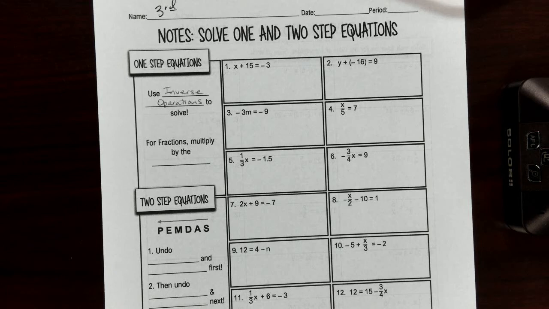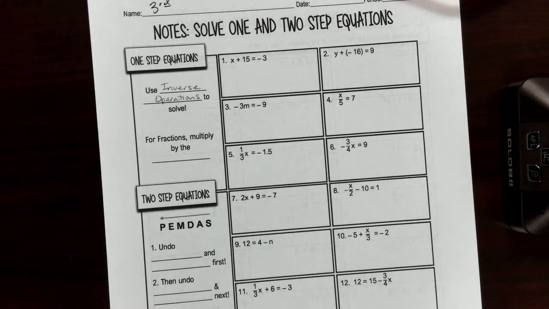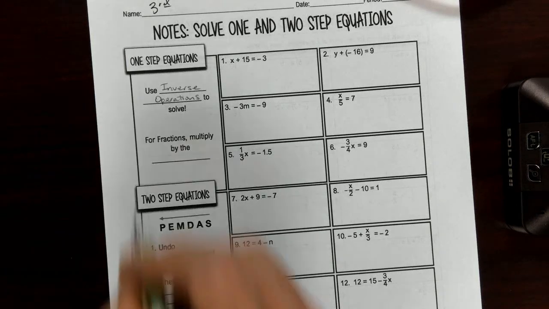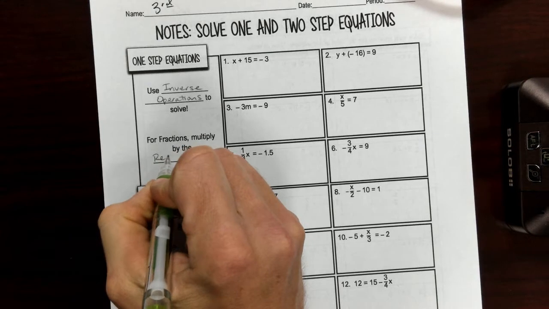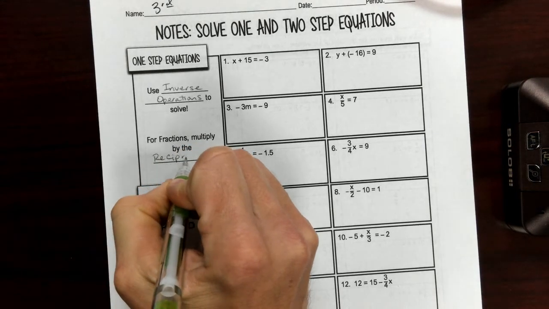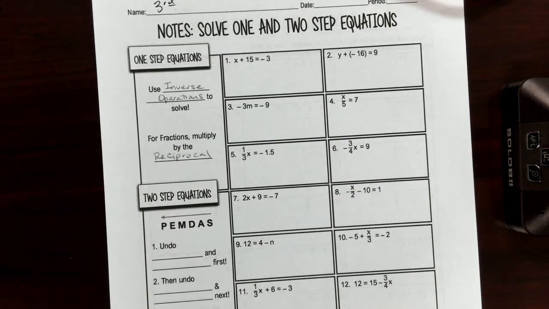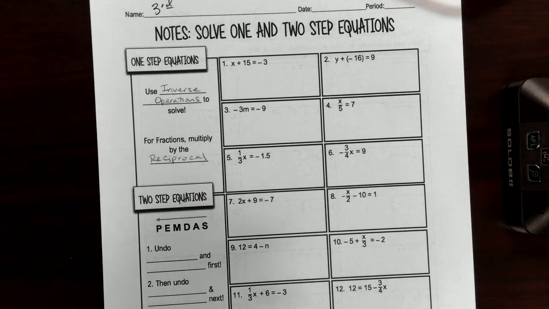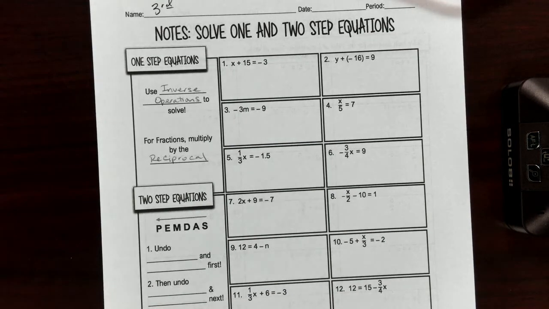Okay, so we're going to use inverse operations to solve. For fractions, we're going to multiply by the reciprocal. I know, crazy word, right? Coach Sapp, what does that mean? Don't worry, I'll explain it. So we use inverse operations to solve, and if we have a fraction, we multiply by the reciprocal. It's a weird math term. Alright, so that's one-step equations.